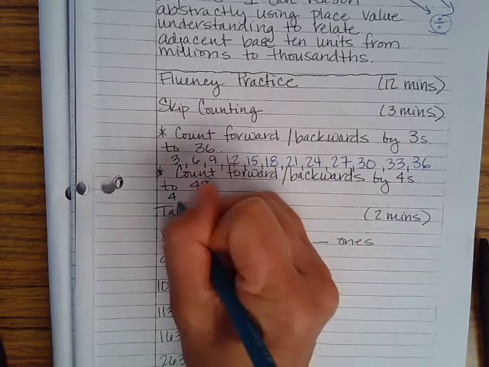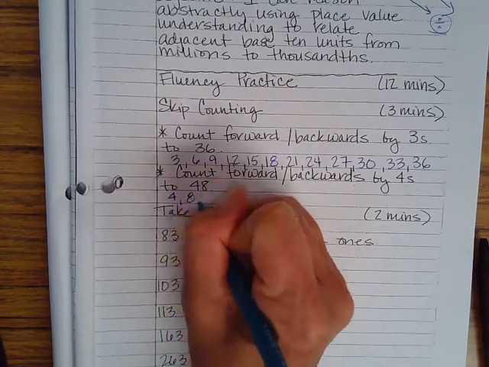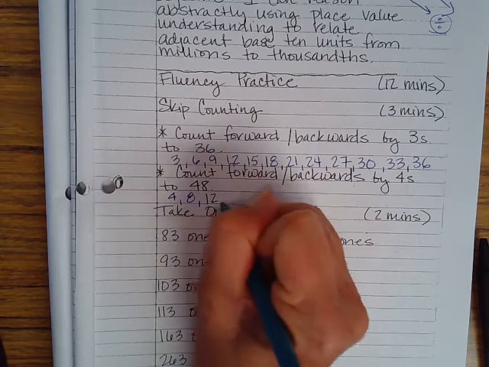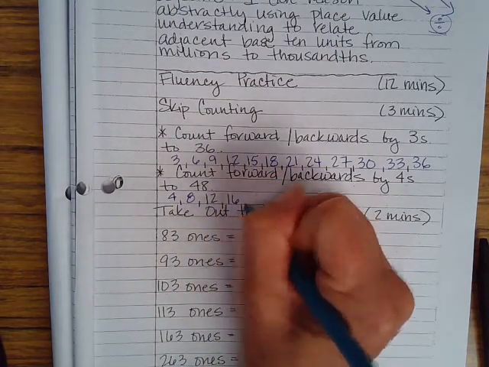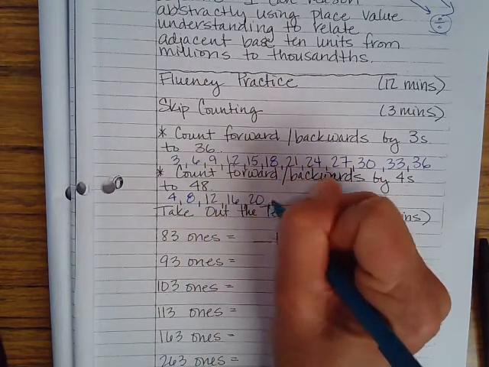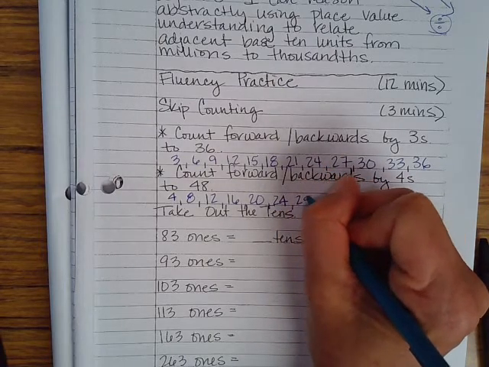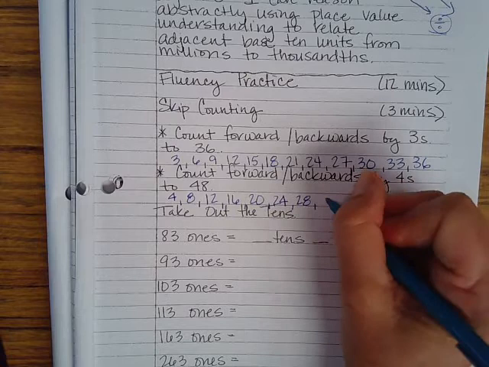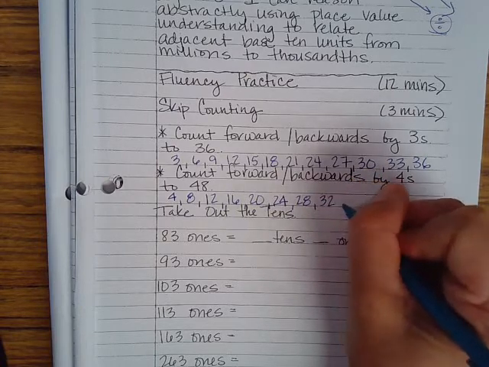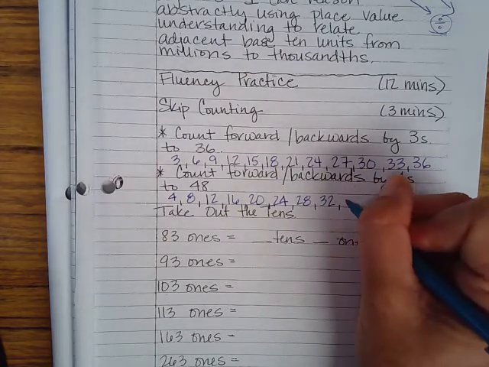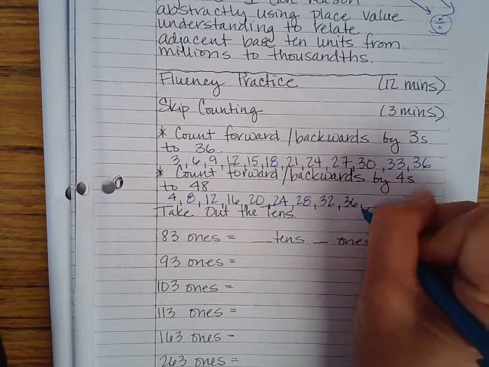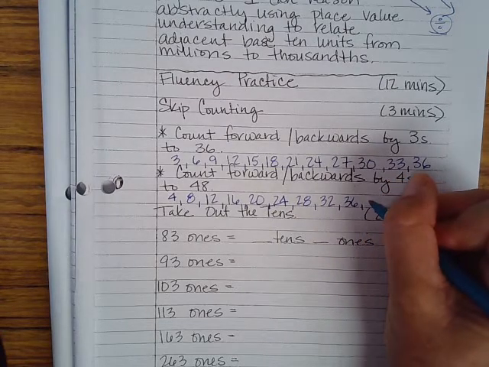So counting by 4s, 4, 8, what comes next? 12, what comes next? 16, what comes next? 20, 24, what comes next? 28, what comes next? 32, what comes next? 36, what comes next?